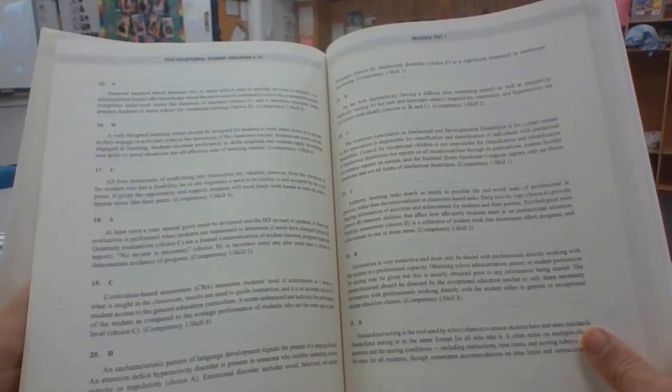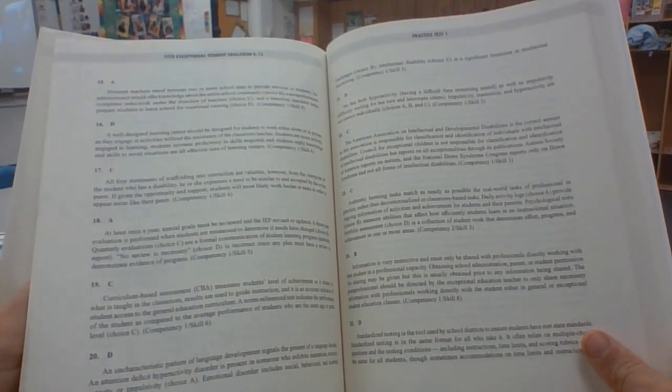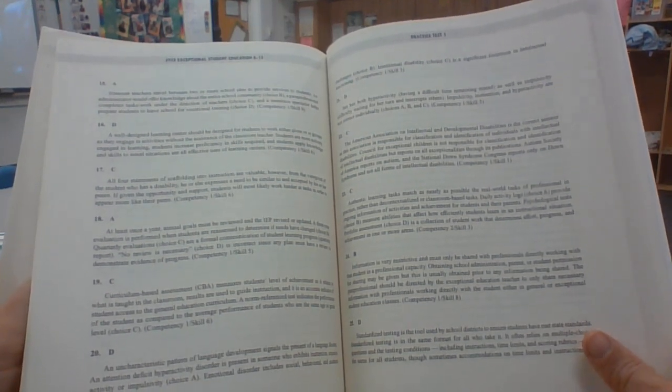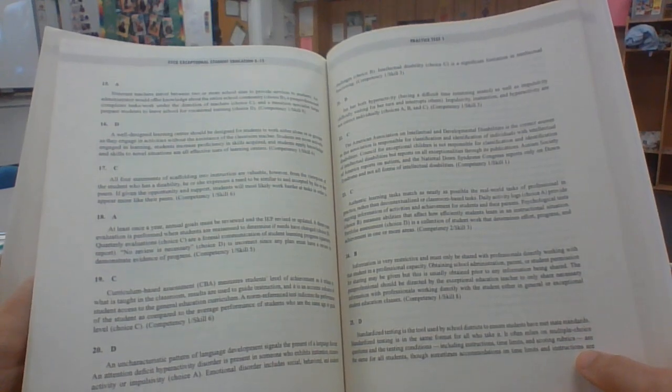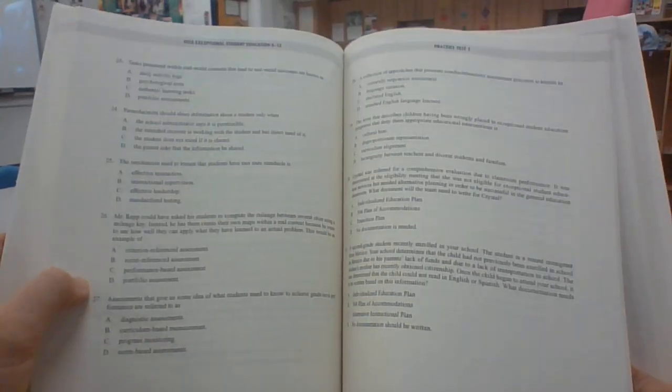25 is D. Standardized testing is the tool used by school districts to ensure that students have met the standards. Standardized testing, standards. Okay, we can work with this.